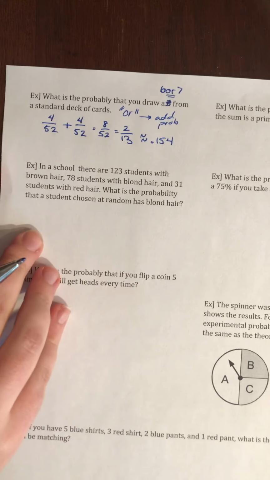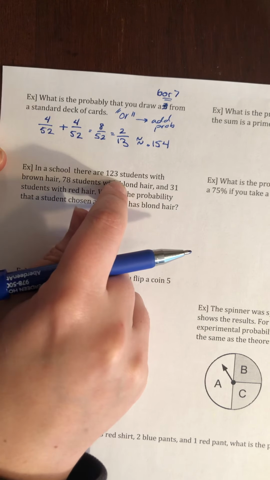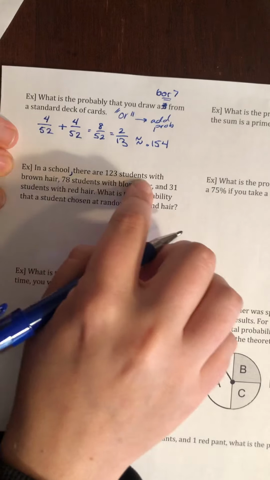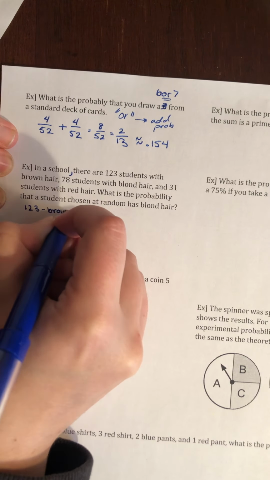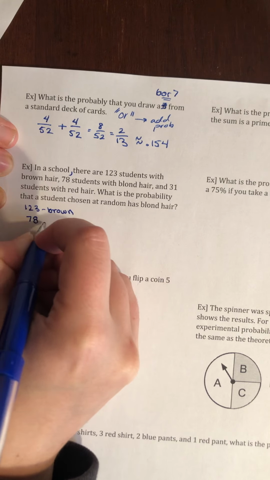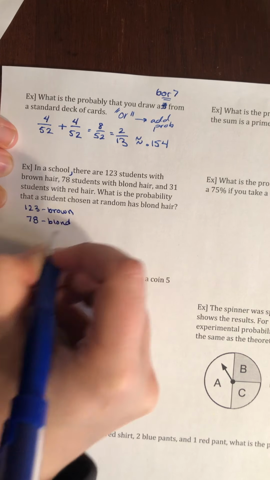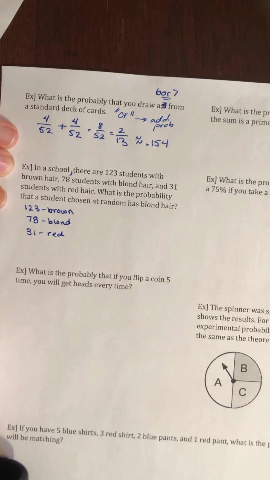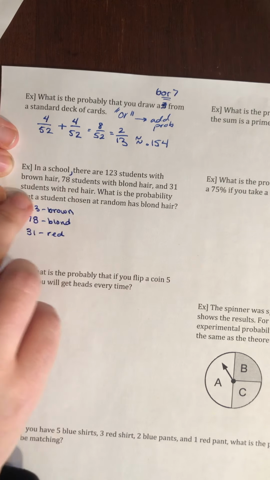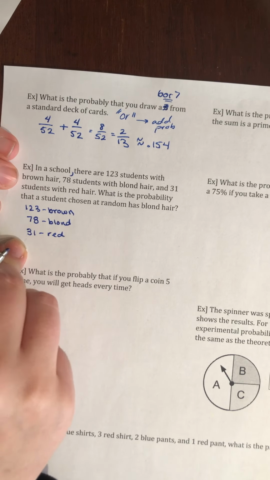This next one, in a school, there are 123 students with brown hair, 78 students with blonde hair, and 31 students with red hair. That is a lot for red hair. Maybe this is a school in Ireland. But I tend to do this. I tend to write down the information they give me.